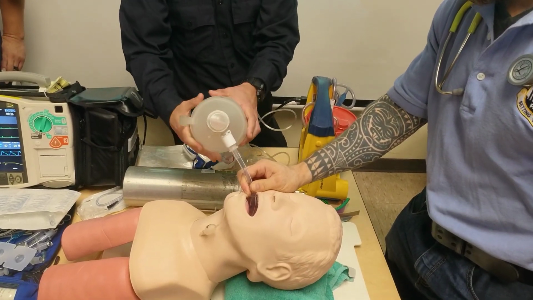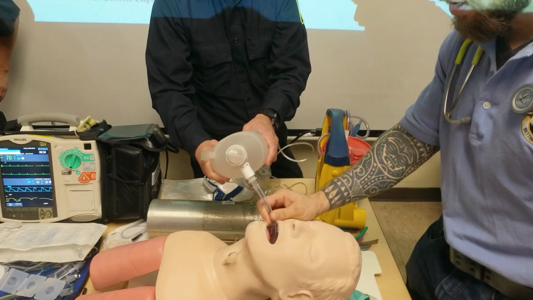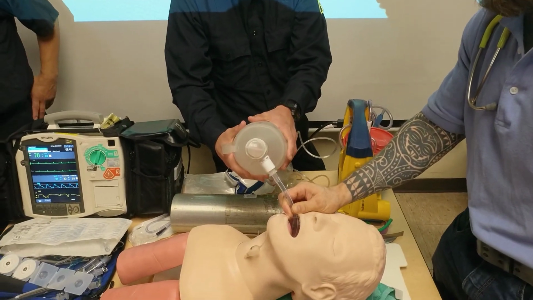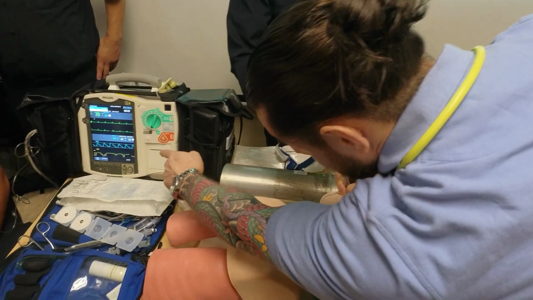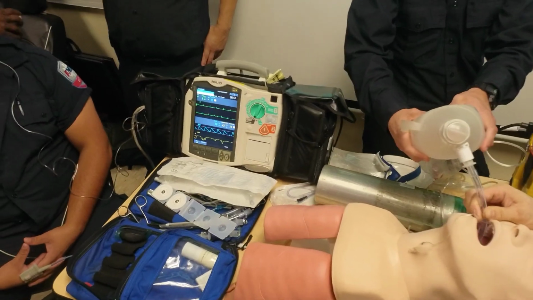Capnography. What's the number? 35. Squeeze the bag, sir. Right? Do I have chest rise? Yes, but I'm not sure yet. I look at the number. Oh, it's 42. Squeeze. Am I in the lungs?